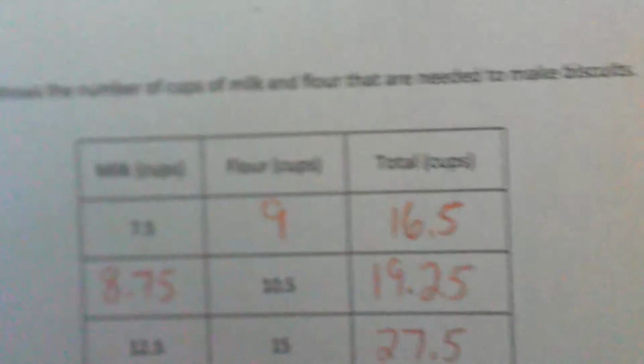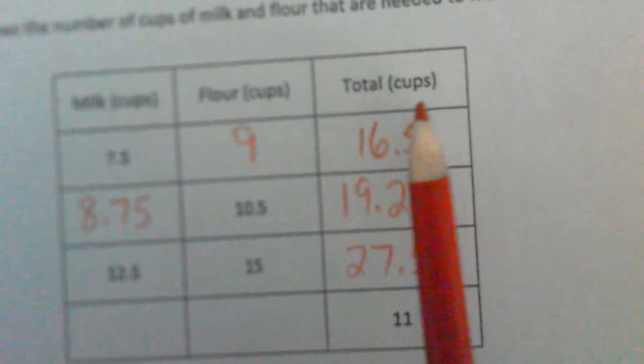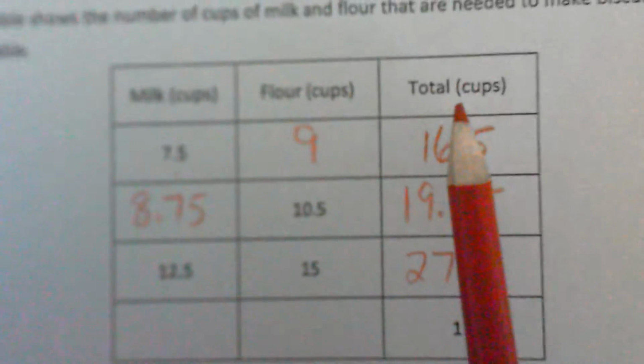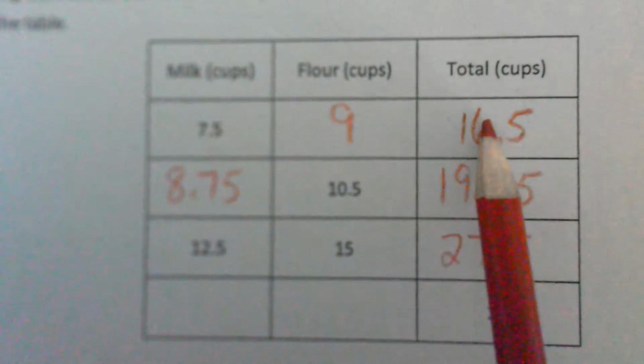So what we are going to do is compare one of my other ratios. Since the ratios of milk and flour are the same, the ratio of flour to total cups and milk to total cups are also going to be equivalent. They're going to be the same. So I can compare my flour to my total cups.